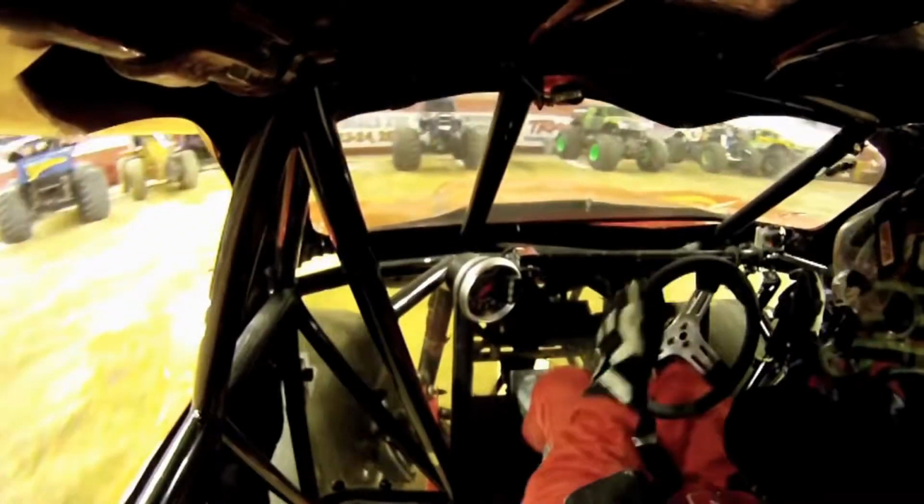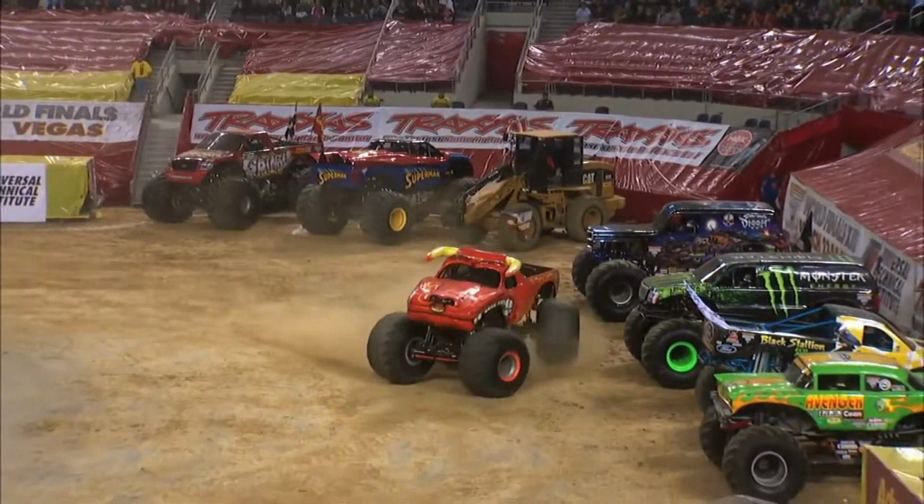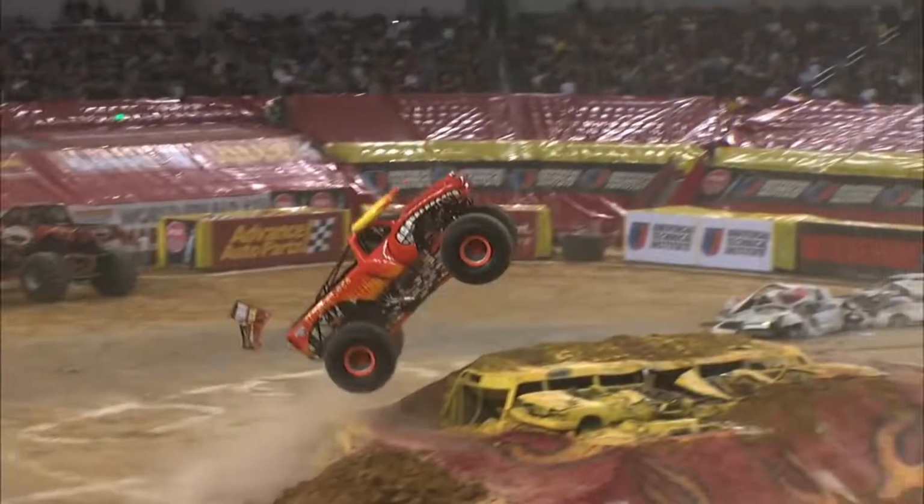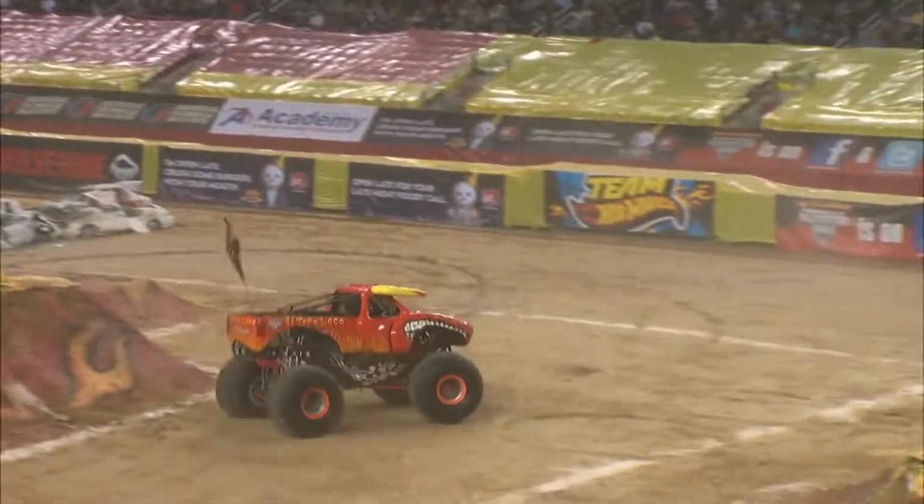Hey kids, as you know, on the weekends I love taking my monster truck out to rallies. Put my GoPro up here to give you guys a great view of the action.